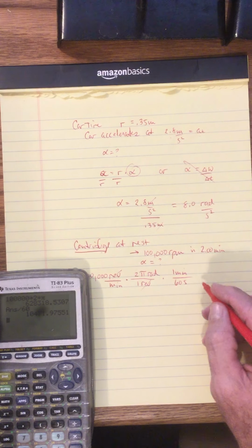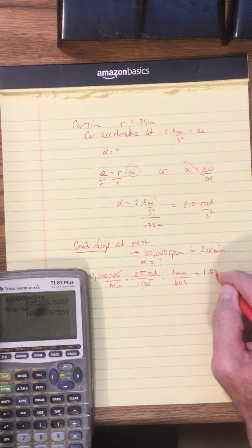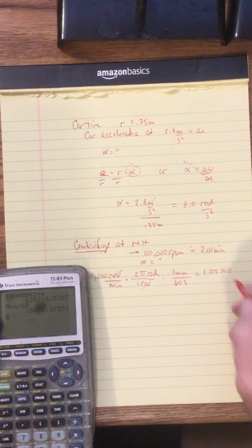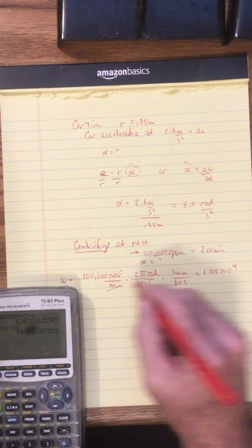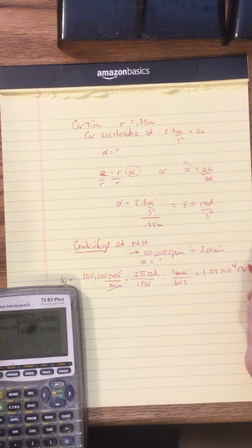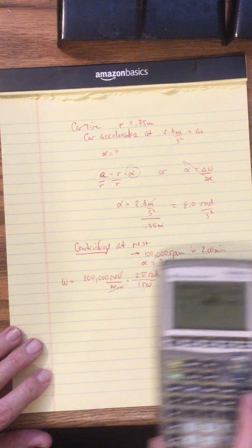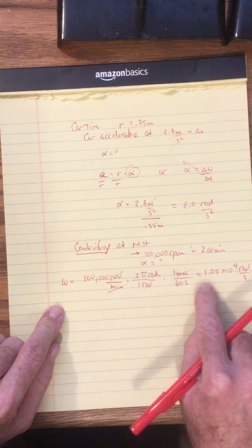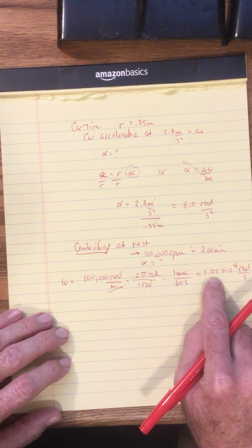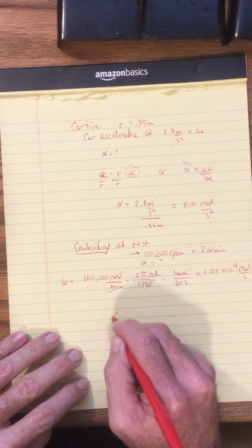We have 1.05 times 10 to the 4th. The minutes cancel, and this is going to be in radians per second. That's just rounded. But we're not actually trying to find this. If we were, we would leave it just like this. We're trying to actually find alpha.